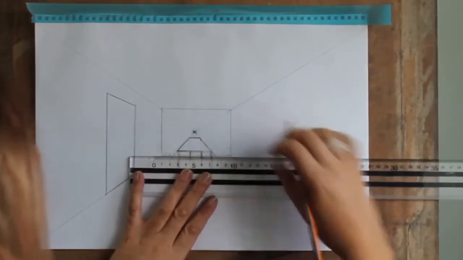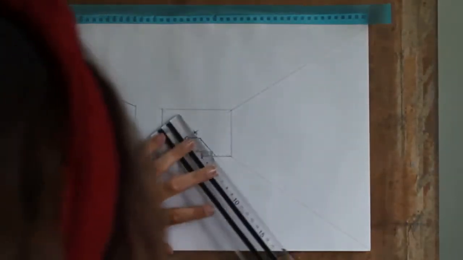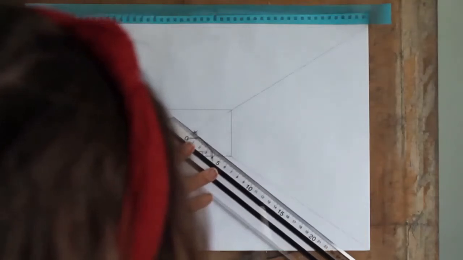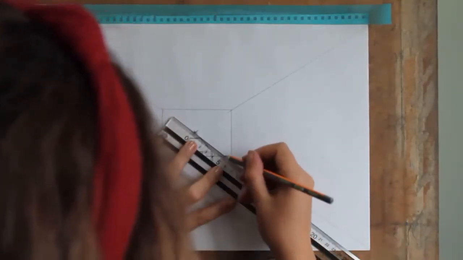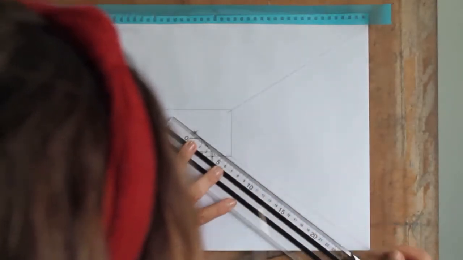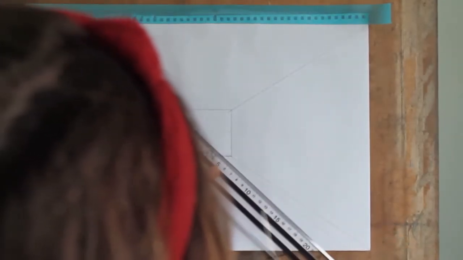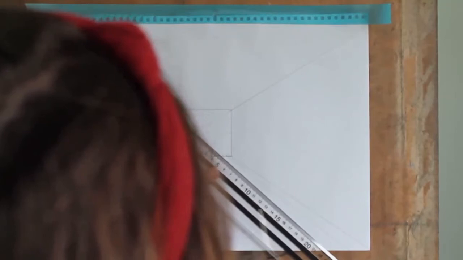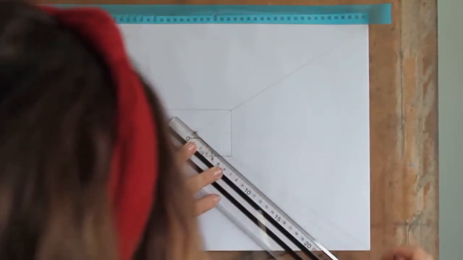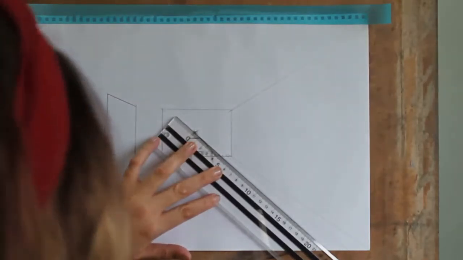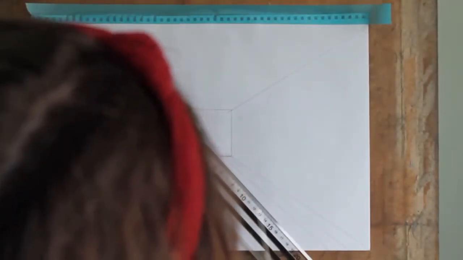And use the vanishing point again to connect these dots and to draw our lines coming towards us. Continue this until you fill the room with the floorboards.